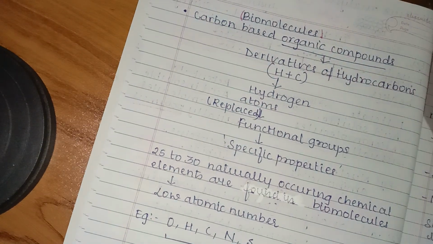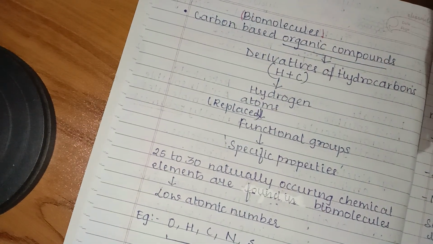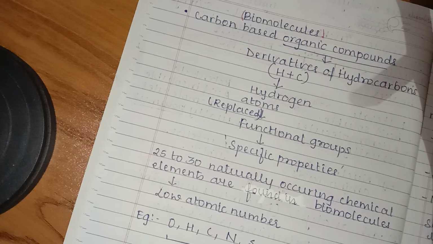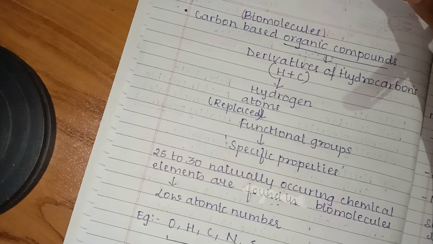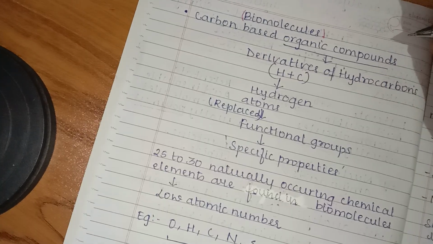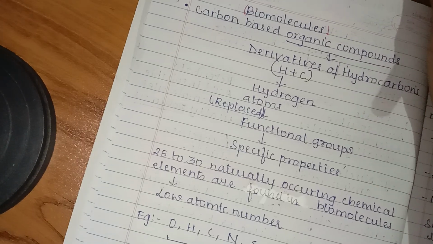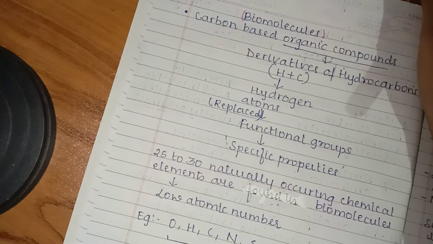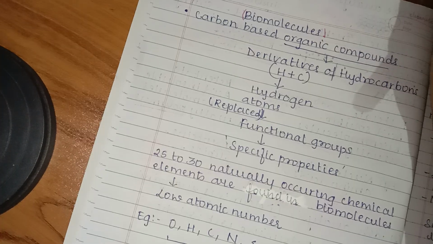In this lecture, we will try to understand the classical definition, like why we call something a biomolecule. So, a biomolecule is anything that has carbon in it. It is as simple as that.